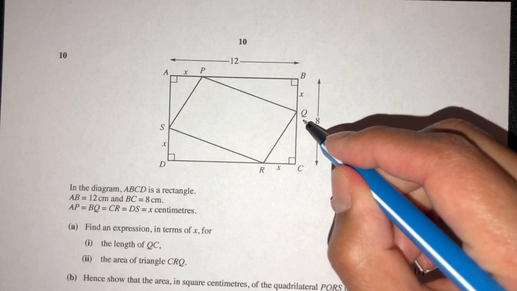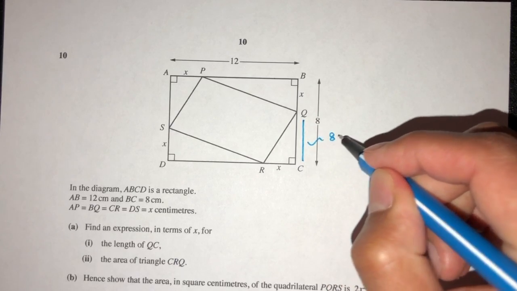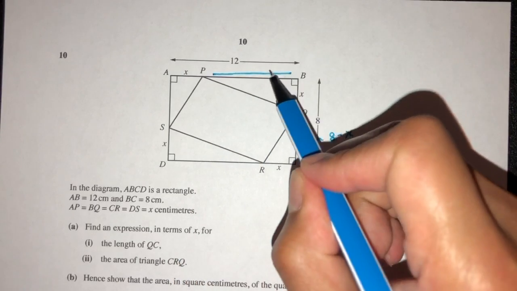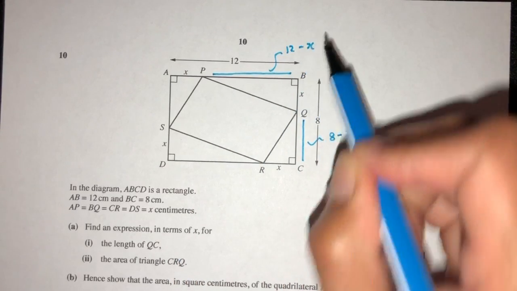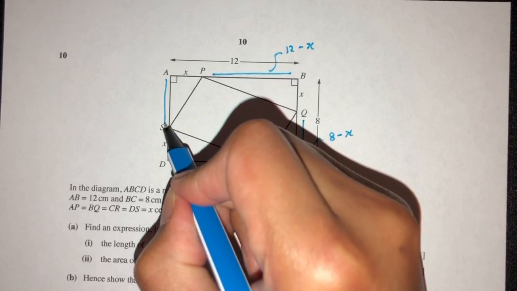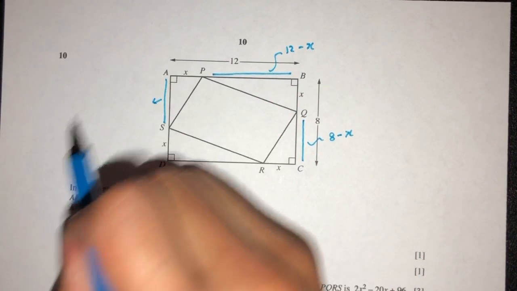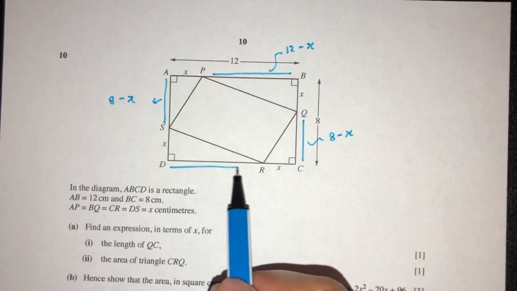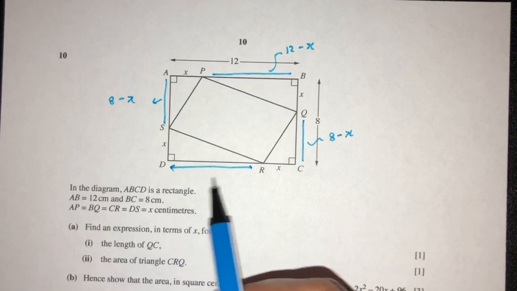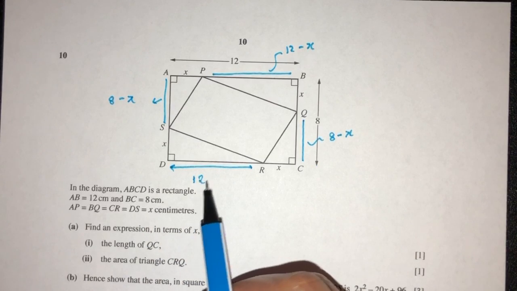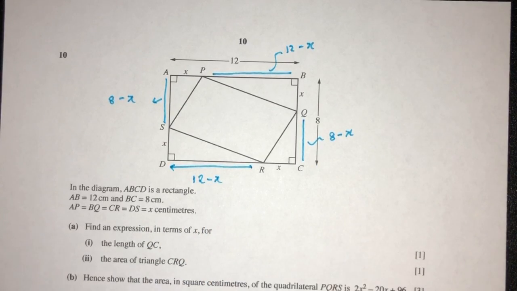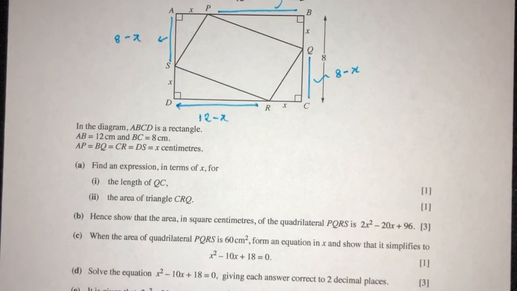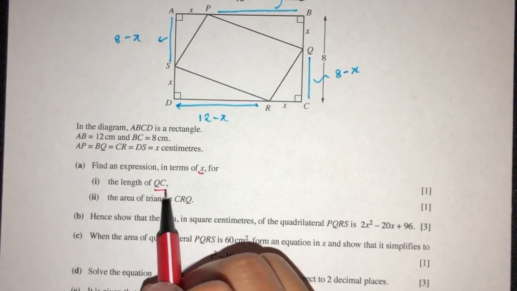This will be 8 minus X. This will be 12 minus X, right? This will be 8 minus X. And this will be 12 minus X, obviously, as we have seen, because this whole thing is 12. This is X, that is how this will be. Okay, so what else now? So part 1, we have to find an expression in terms of X for the length of QC.